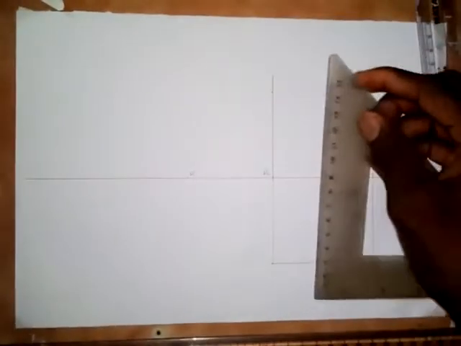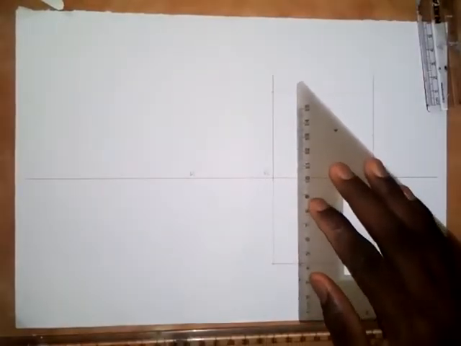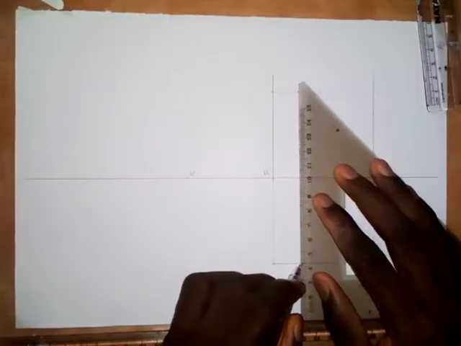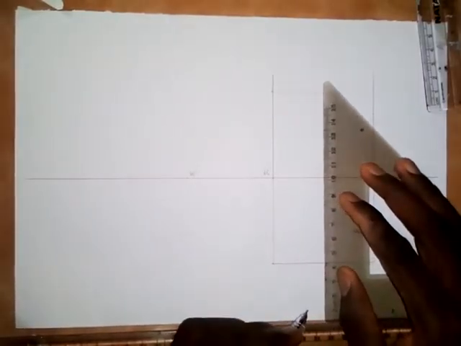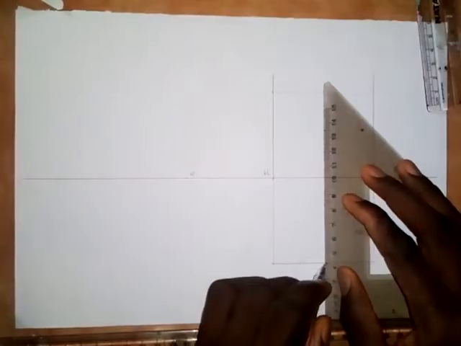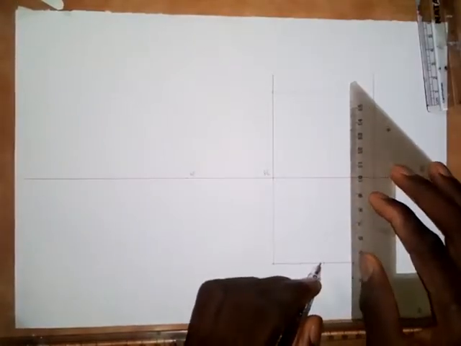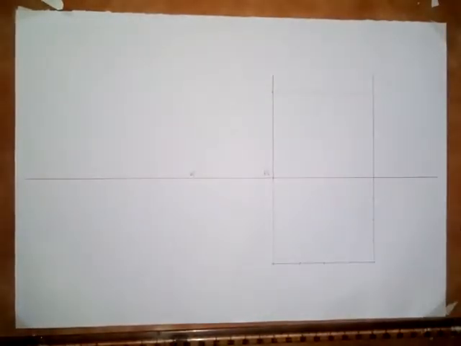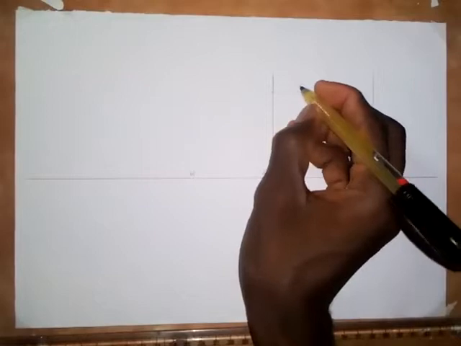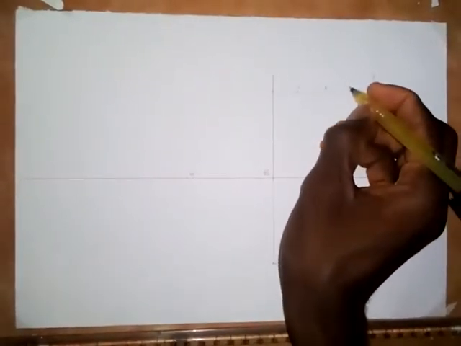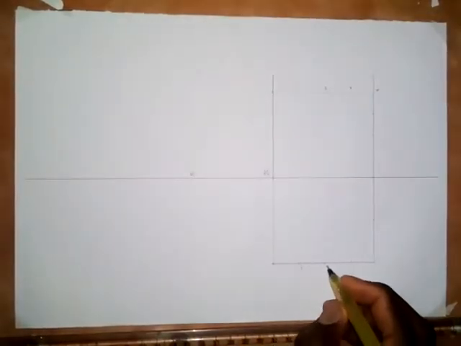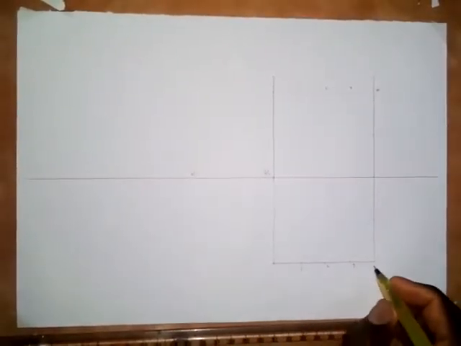All right, so the next thing I'm going to do, I need to transfer this to this side. So I will just use my set square. So this is the point here, and next, this is the point, and next one is this point here. All right, so I'm going to number this. So this is 1, this is 2, this is 3, and this is 4. So here is 1, 2, 3, and 4.